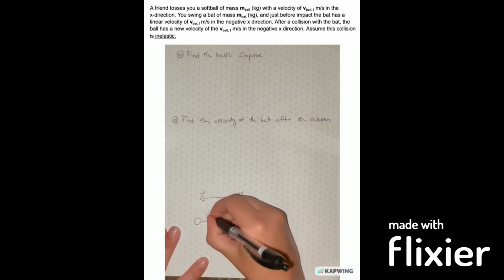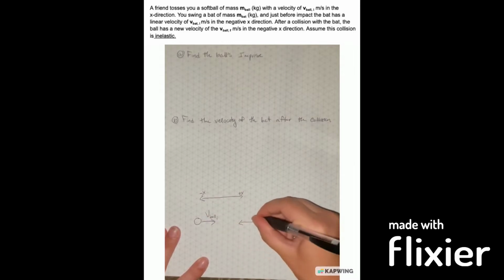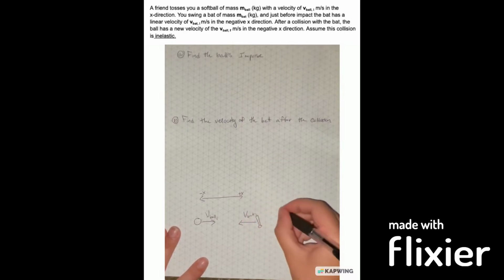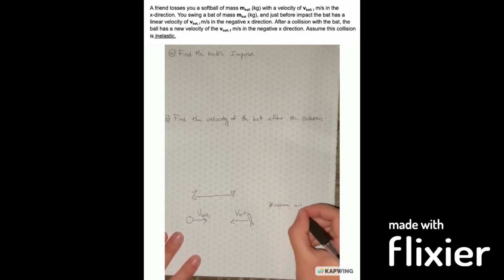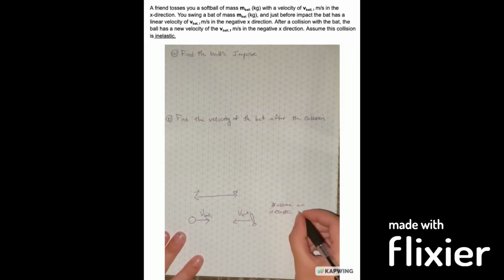So I'm drawing a picture on the bottom here just to show the negative x direction and the positive x direction. There is the ball with the v sub ball initial, and then here's the bat with the velocity for the bat, the initial velocity of the bat, sorry. Also, remember that we're assuming that this is an inelastic collision.